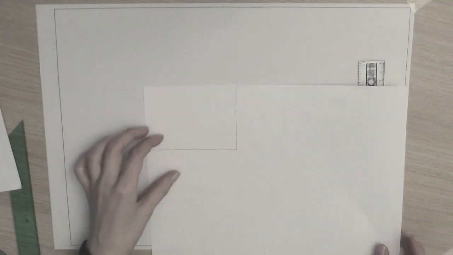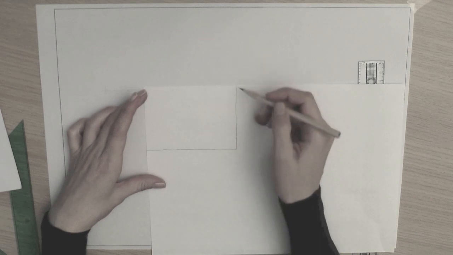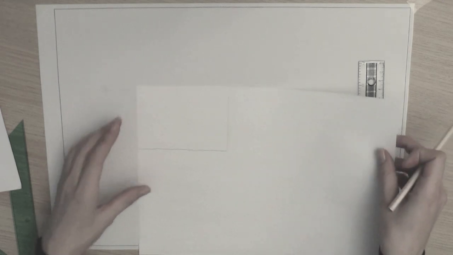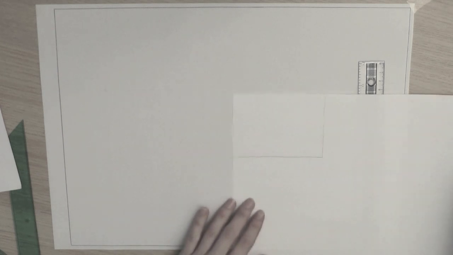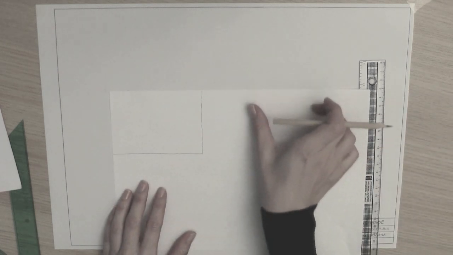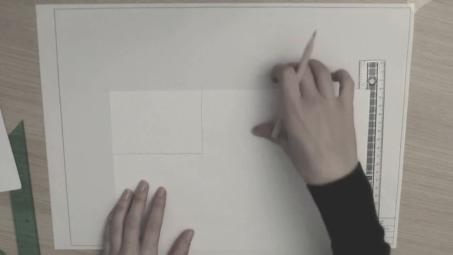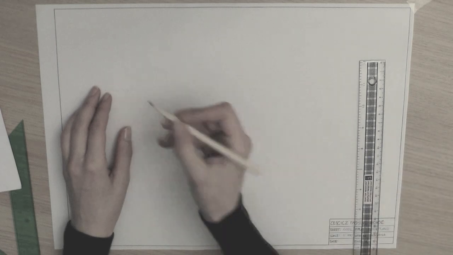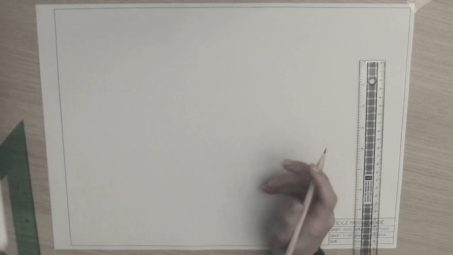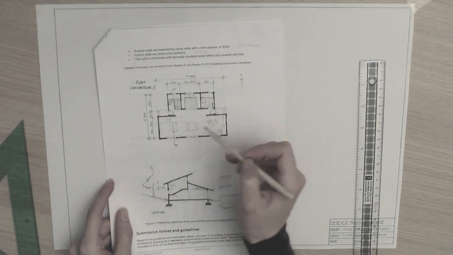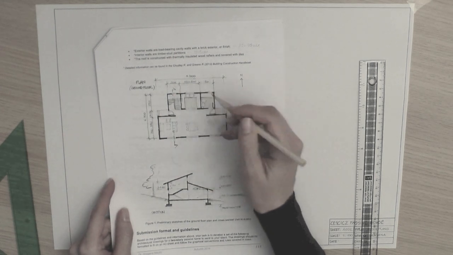So what I did here is just draw that outline of how big the floor plan will be, so I have an idea of how to start spacing this, to also leave enough room for the first floor plan. So I can mark the start of the plan. What I'm going to do is start transferring some of these dimensions onto the floor plan and work out these dimensions as I go.